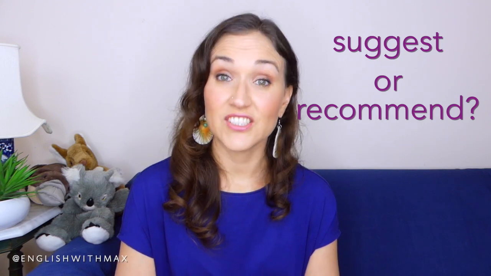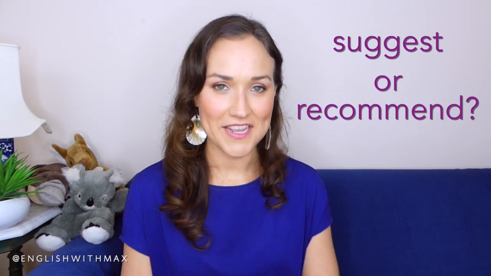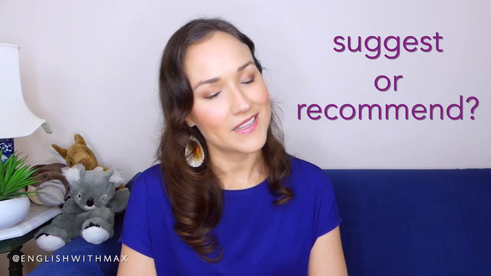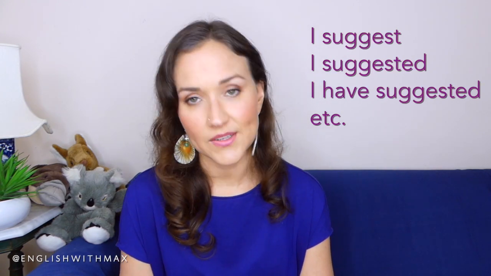We usually use suggest if we are expressing a general idea. Anyhow, their meanings are very similar and grammatically speaking, they're used the same way. It's also important to note that you can use these structures with every verb tense. So no matter which tense you use for suggest or recommend, the rest of the sentence stays the same. So it doesn't matter if you use I suggest, I suggested, I have suggested, etc.